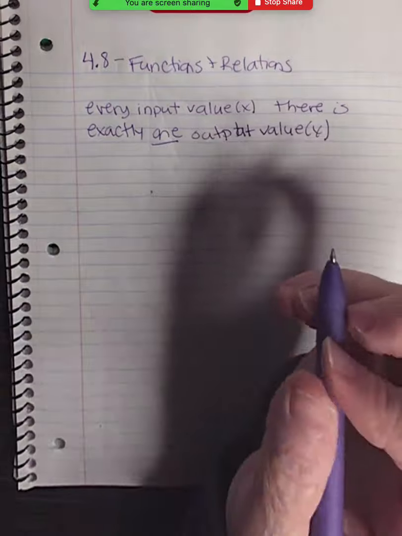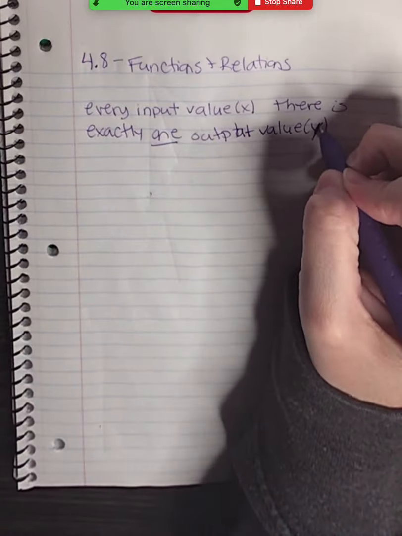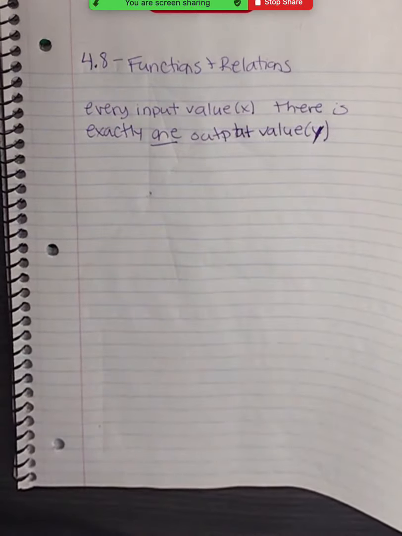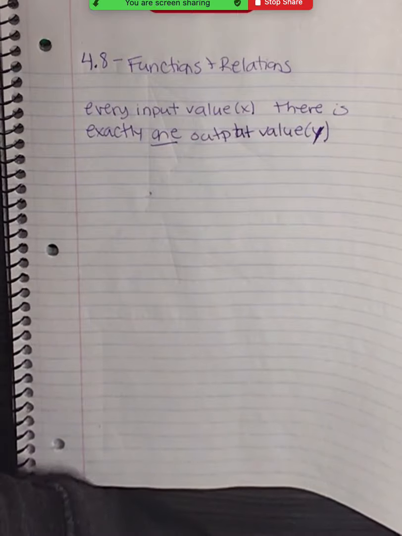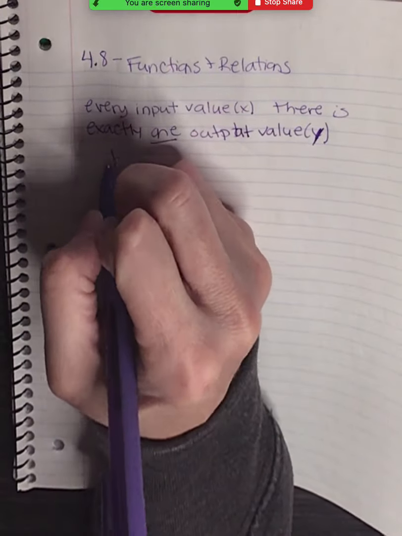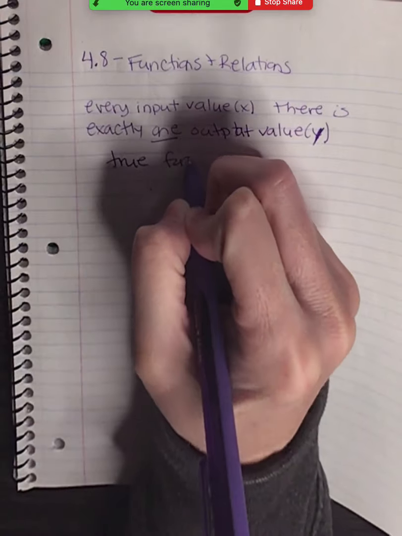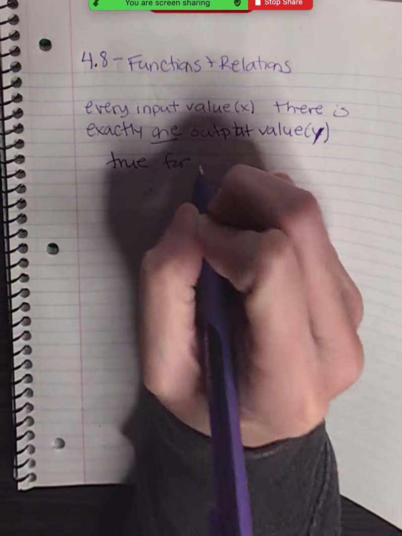This is a true statement for all linear equations. However, there are some times when this is not true, like for x equals y squared.